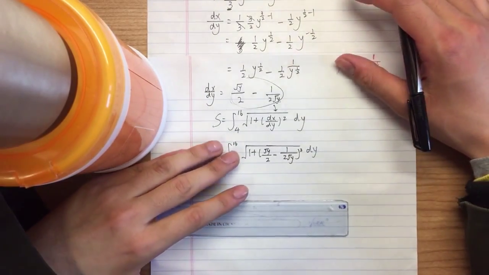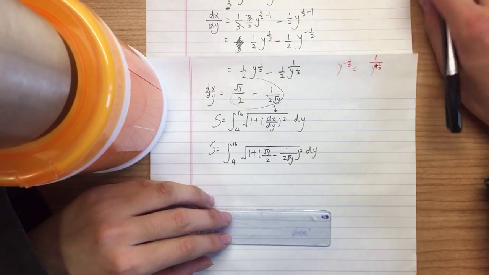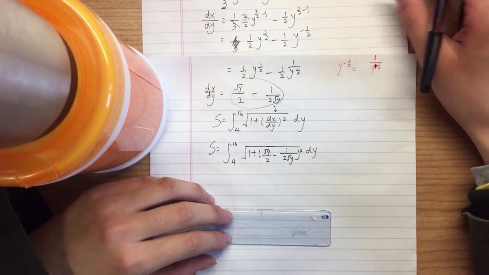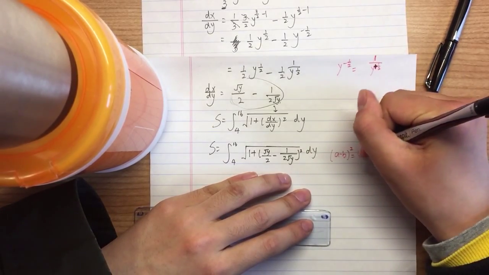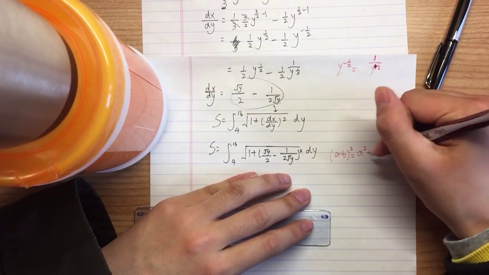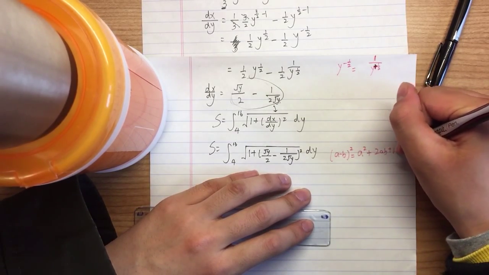Okay, and now we have the form (a minus b) squared equals a squared minus 2ab plus b squared.